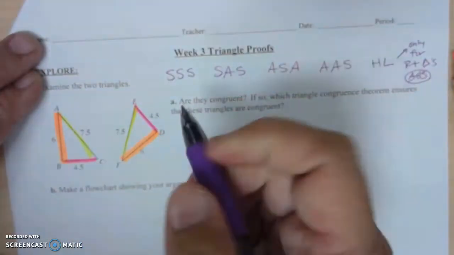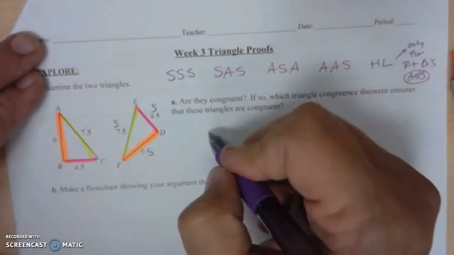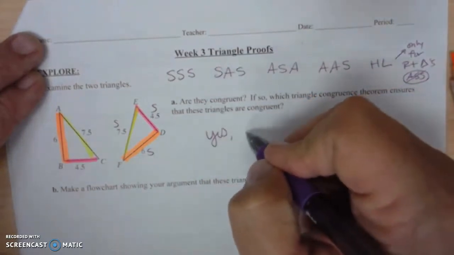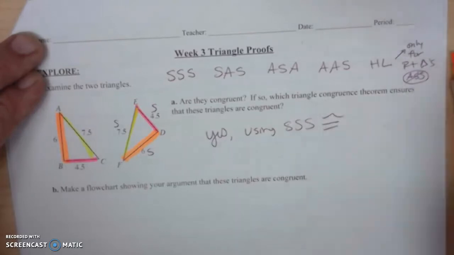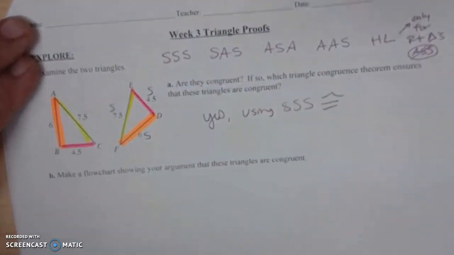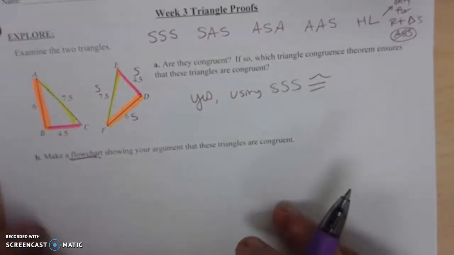So let's see what it is that we have in common. We have a side, and a side, and a side. So this would be yes, using SSS congruency theorem. That proves that they're the same. Now, we're going to talk about making a flow chart to prove this.